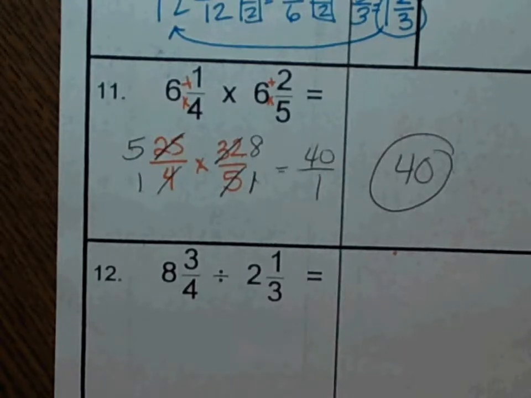Now if you don't want to do that at first, you don't have to, but it does make your life a little bit harder. It's a little bit ugly numbers, and you've got to really know your multiplication. Alright, number 12.